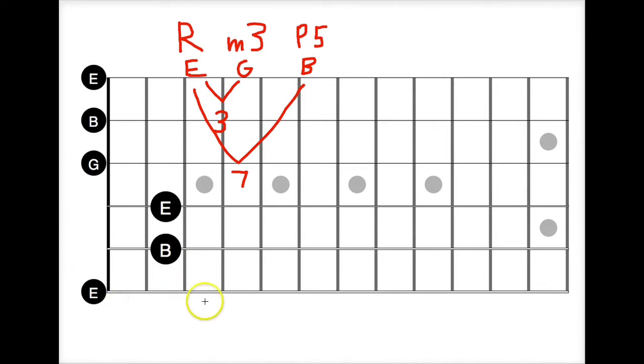So if we're looking at this along one string, we can kind of visualize those intervals a little bit. The E going to the G, that's 1, 2, 3 frets, so that's your G right here. Okay, and then if we go 4, 5, 6, 7 frets right here, that's going to be your B. So we got your G and your B right there. And that is what makes up a minor chord.